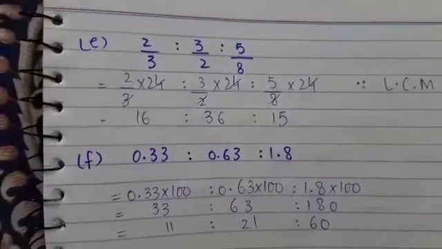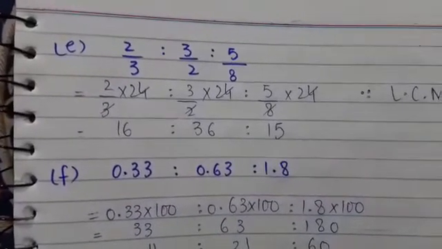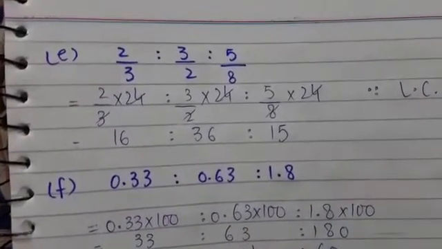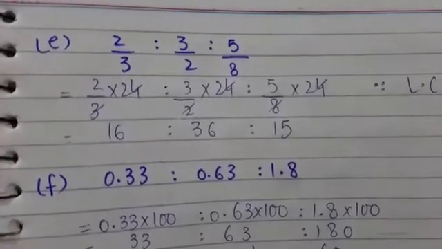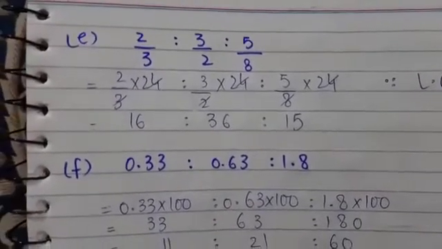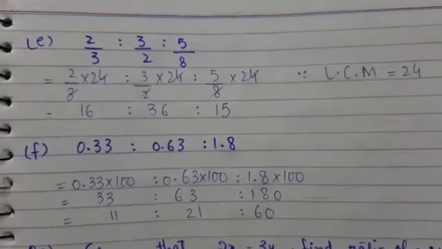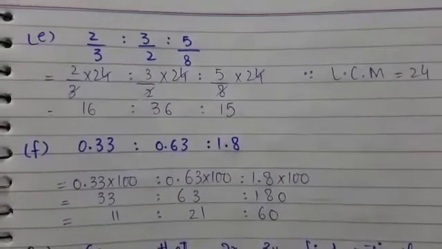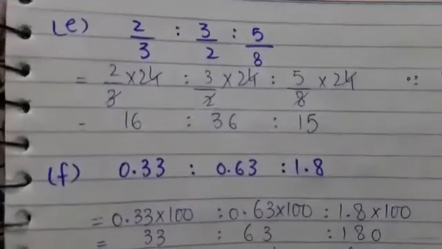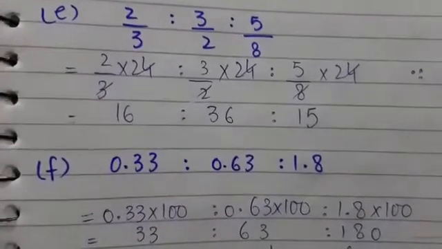E part: 2 by 3 ratio 3 by 2 ratio 5 by 8. So the question is given in the form of fractions. The first step we do is find the LCM, and the LCM of the three denominators is 24. Now I have multiplied the LCM with each of the fractions and got the answer.